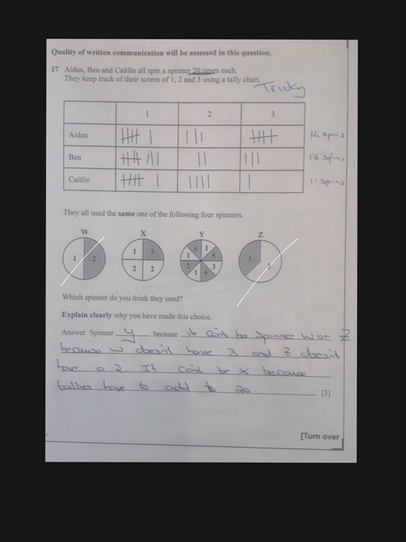Okay, so it's quite tricky. The most important thing to note is that it can't be W or Z, because W is missing number 3 and Z is missing number 2. The reason why it can't be X is because if it was just 1, 2 and 3, they wouldn't have 20 spins. So it has to be, by process of elimination, Y.